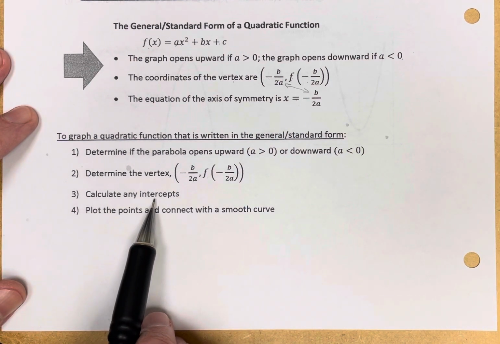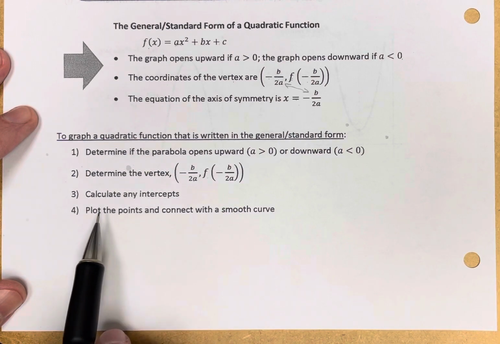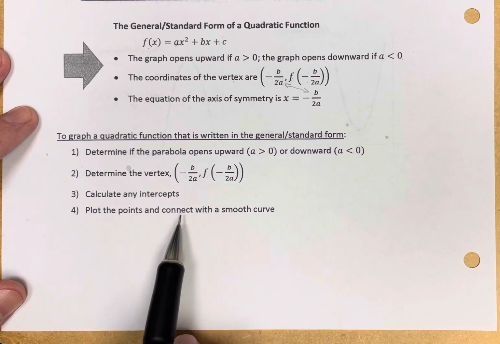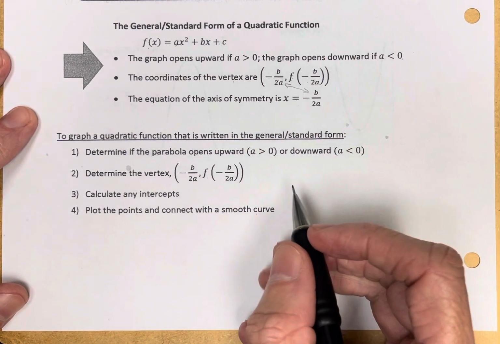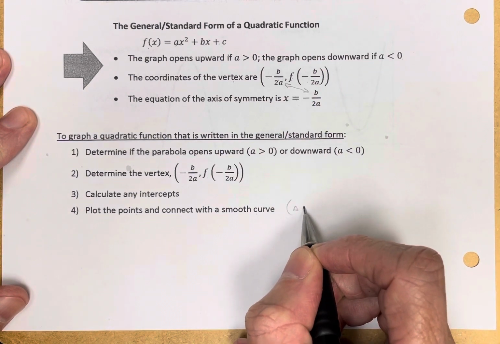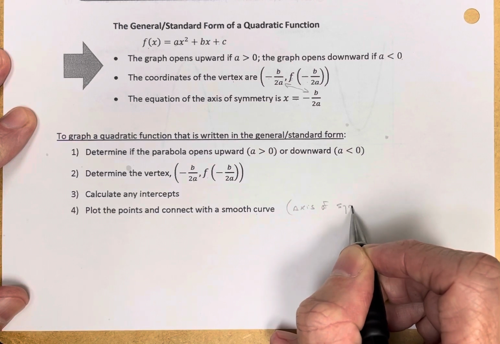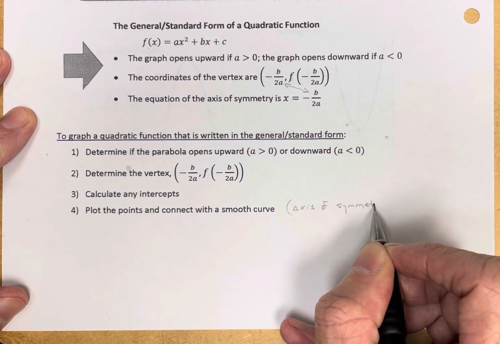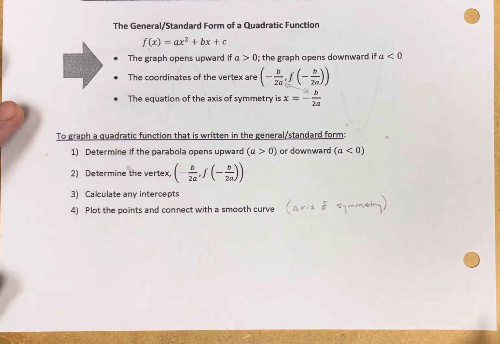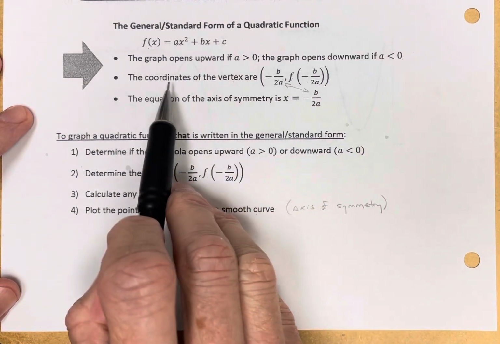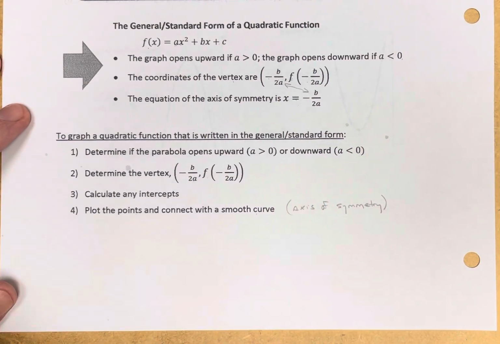We then calculate any intercepts to help us. And then we can plot those points and connect them with a smooth curve. And in parentheses, we can also use the axis of symmetry to assist in that plotting, because we're going to know it right here.